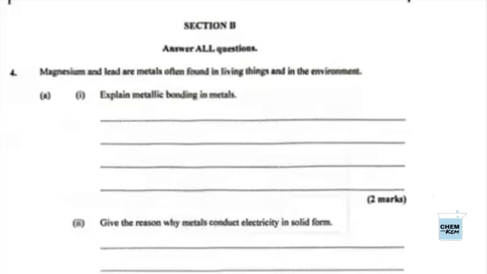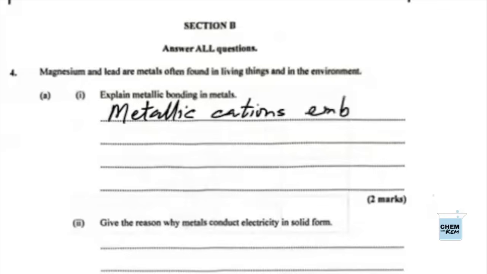Number 4, magnesium and lead are metals often found in living things in the environment. Part 1 of A, explain metallic bonding in metals. Notice they did not say between metals, they say in metals. So all we need to state here is that it's metallic. This is kind of redundant because if it's a cation, it's coming from a metal. So it's metallic cations held together, or we can say embedded, lodged in a sea of mobile, or you could say delocalized electrons.